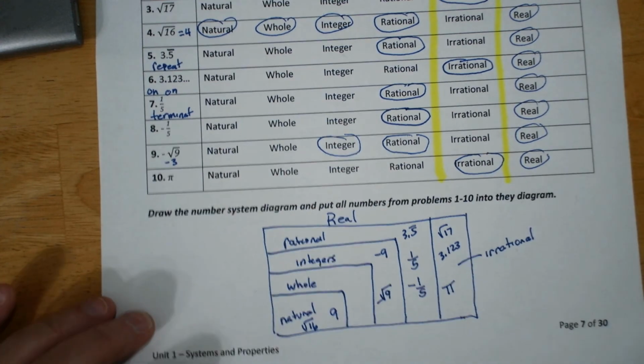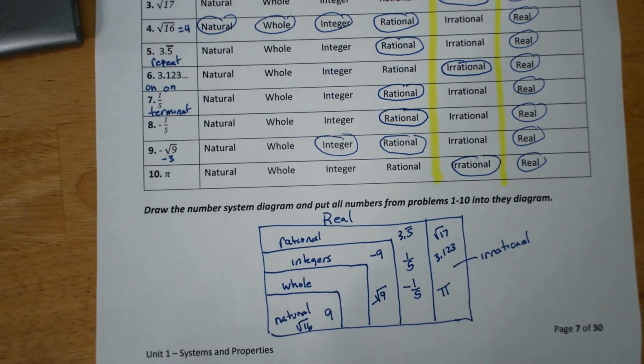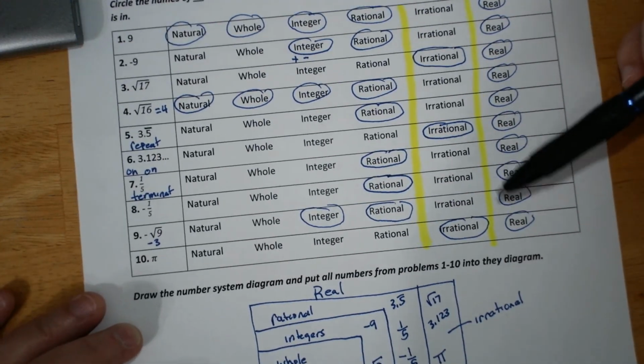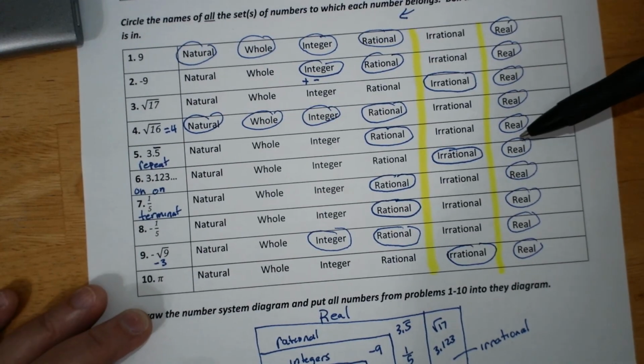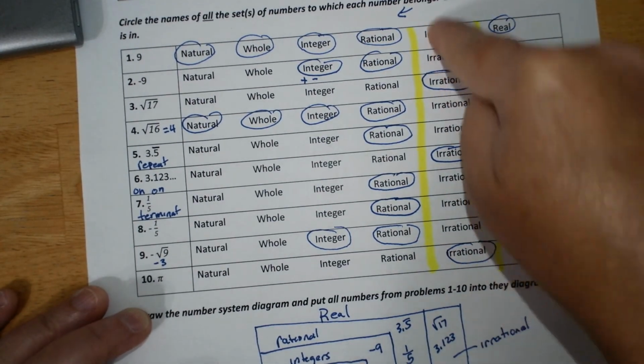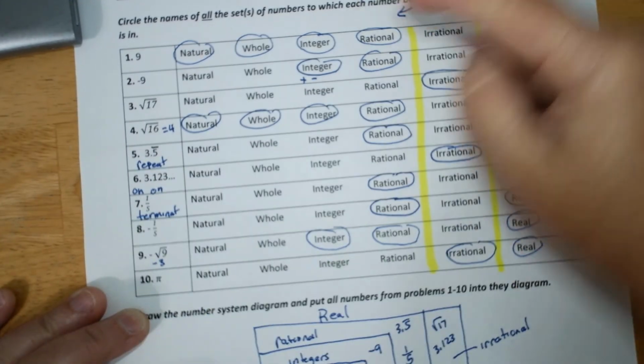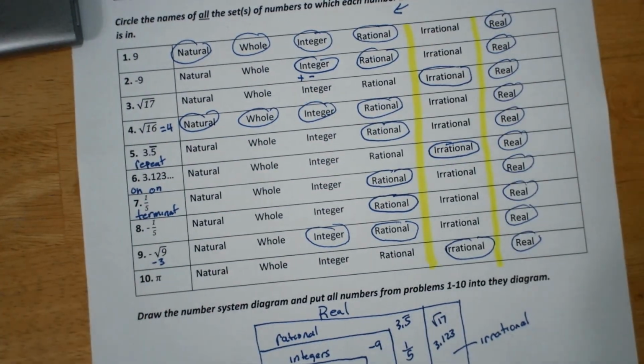And that's how you do those. You will have a very similar worksheet. You will be identifying them and you will be circling them. Take the time to put your bridges. It will help you. Make sure you circle your reals. If you are in this column, nothing in here. If you are in here, nothing in here. Because you are either rational or irrational.